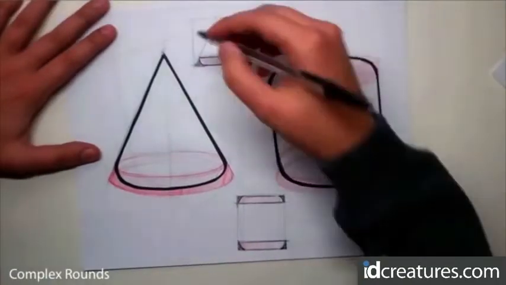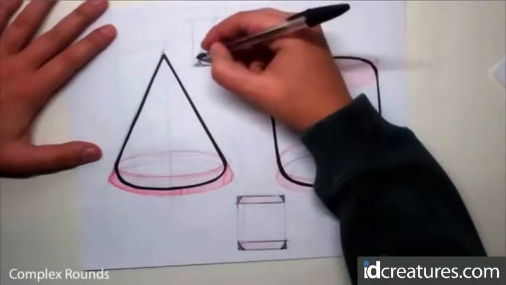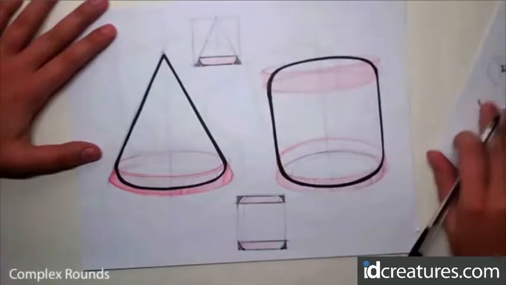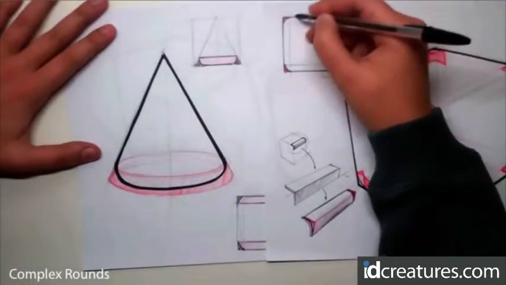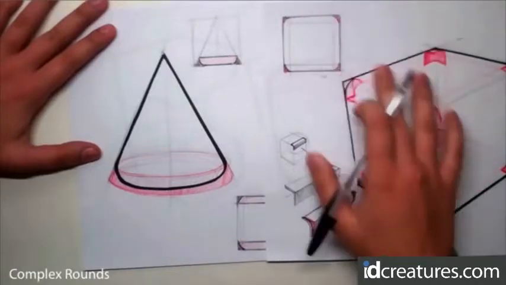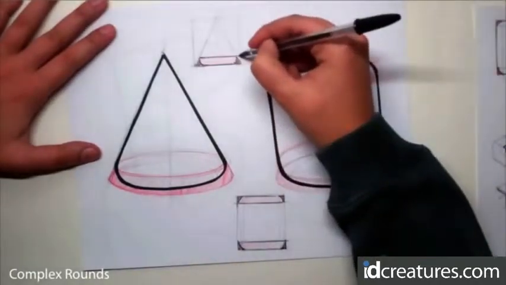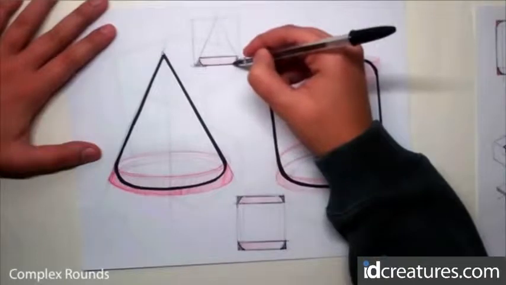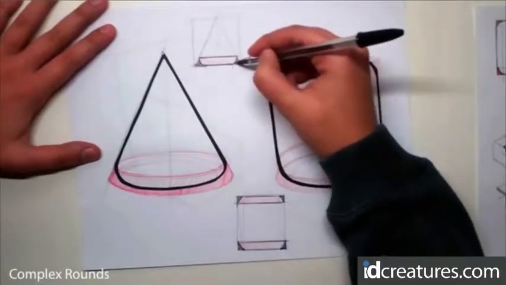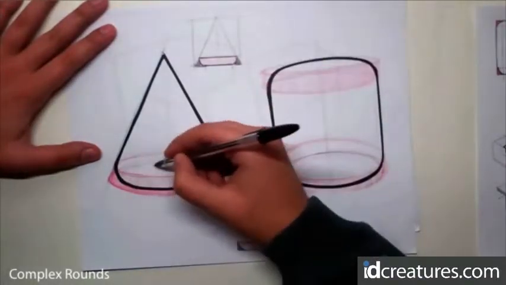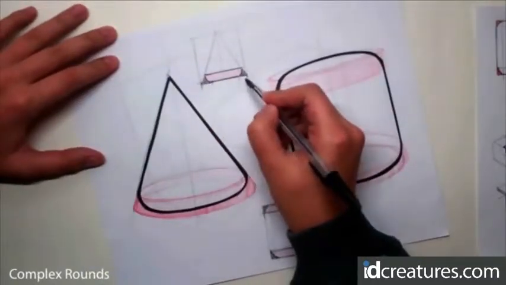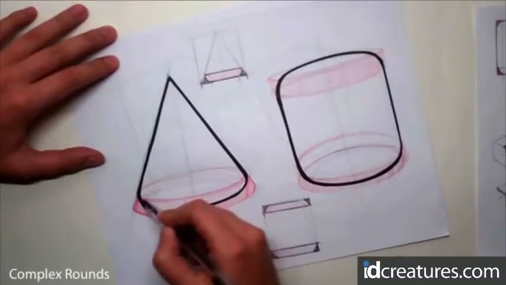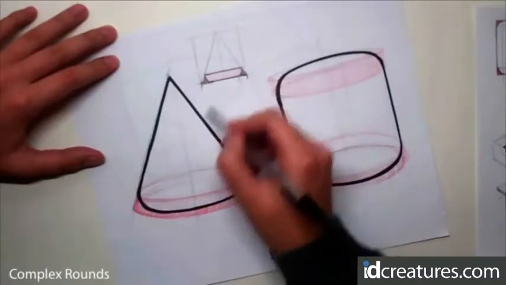Here I have a cone, and what you do is draw a line the same as this one right here. You have lines that tell you where to start and stop making those rounds. You have a line here, and another one at the bottom that you can't really see. But here you can see clearly how this line would be the biggest one at the bottom, and the one at the top would be this one right here.